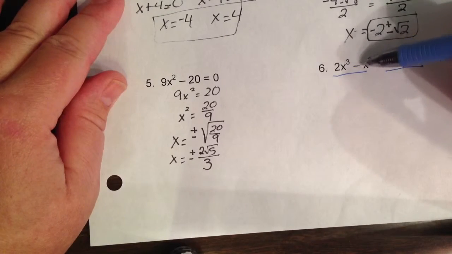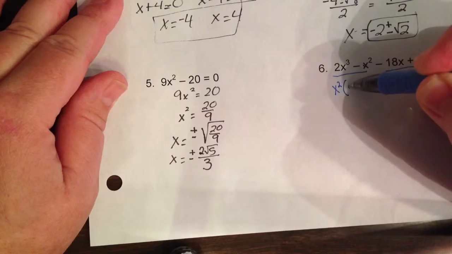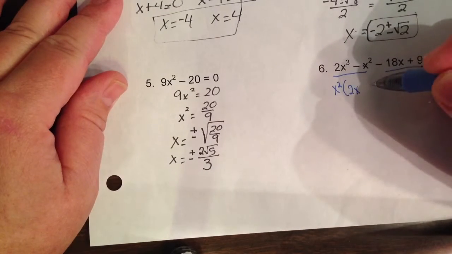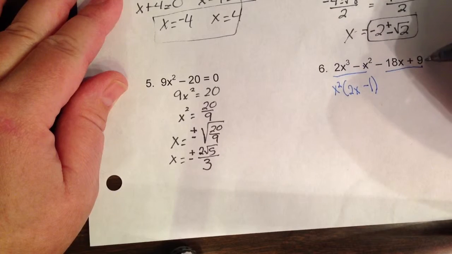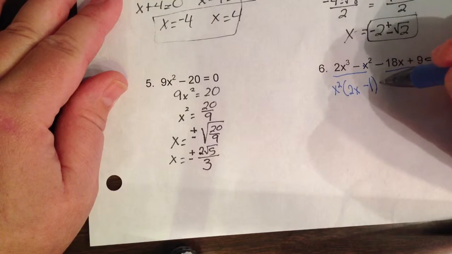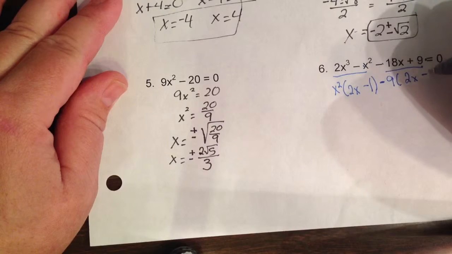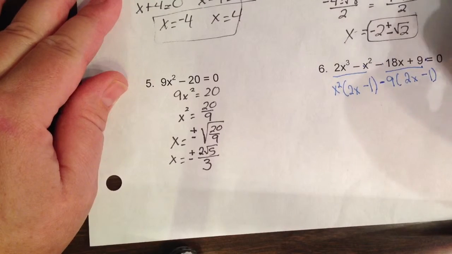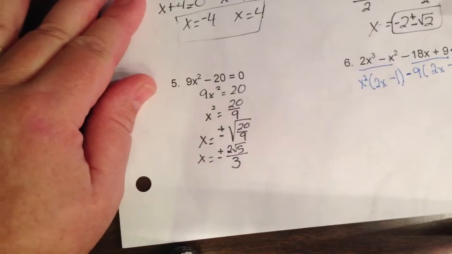So I'm looking between these two. They have an x squared in common. So that would be x squared times 2x minus 1. Okay, and then these two have a 9 in common. And I'm going to go ahead and make it minus 9, which is going to give me 2x minus 1. Okay, and that's equal to 0, because all I did was change the way I'd written it down.